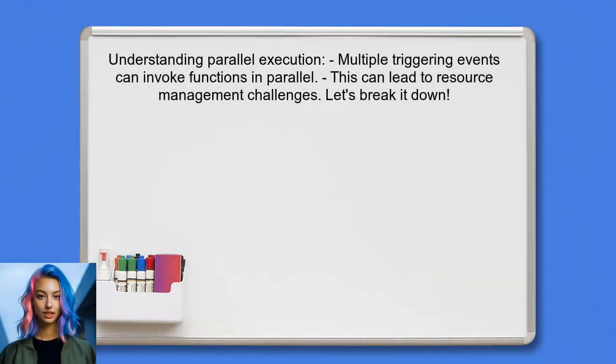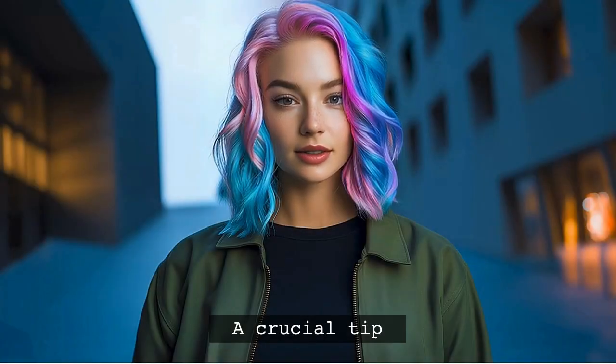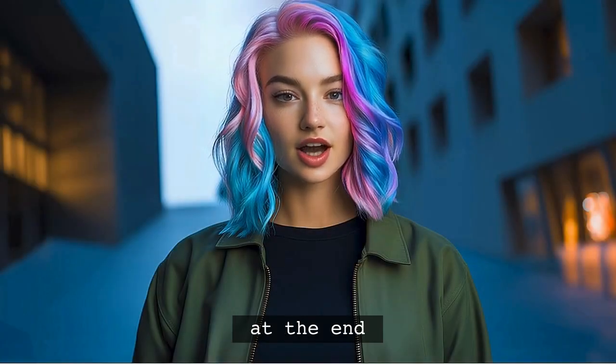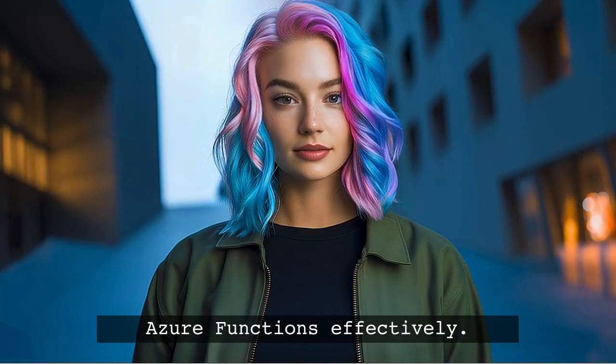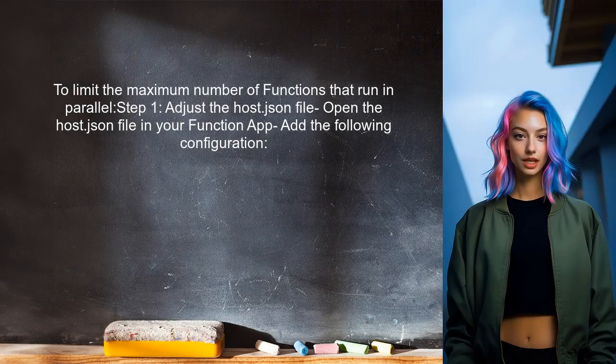So what's the deal with parallel execution in Azure Functions? When multiple triggering events occur faster than a single-threaded function can handle, the runtime may invoke the function multiple times in parallel. This can lead to resource management challenges, especially in a production environment. And stick around. At the end of this video, I'll share a crucial tip that can help you manage your Azure Functions more effectively.